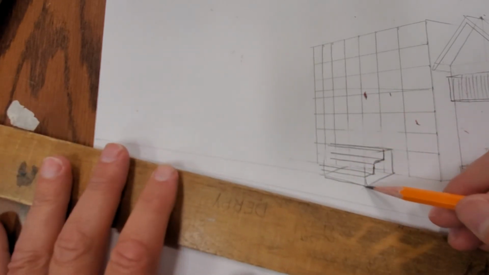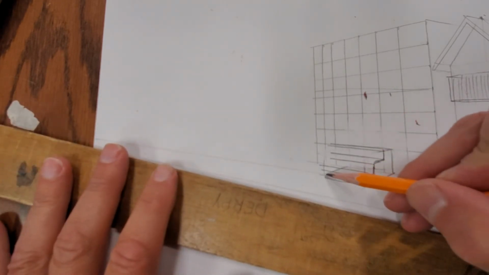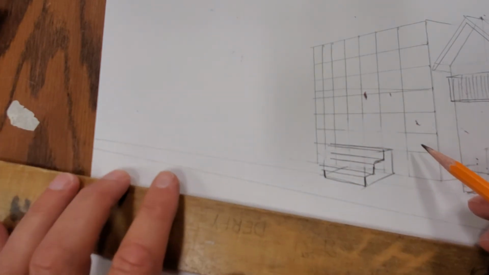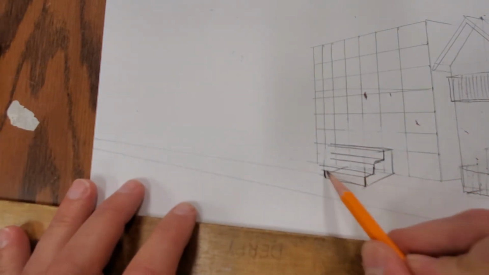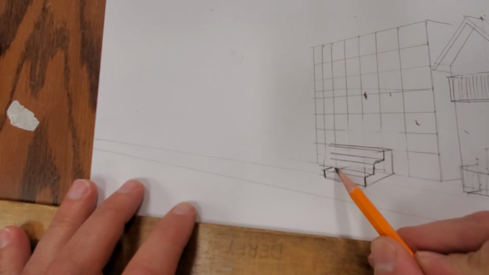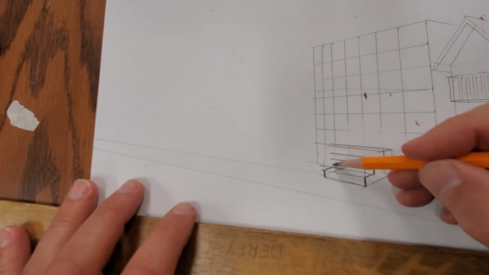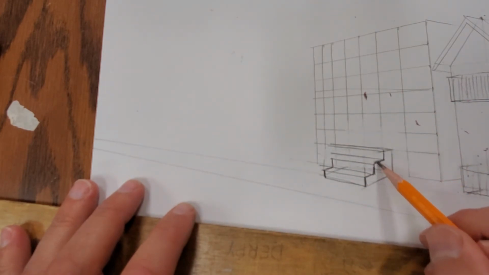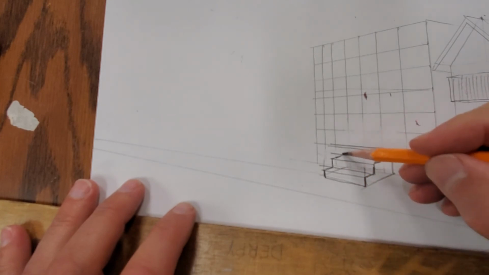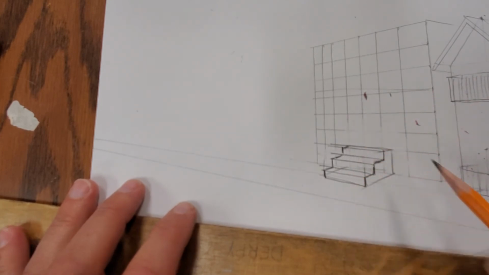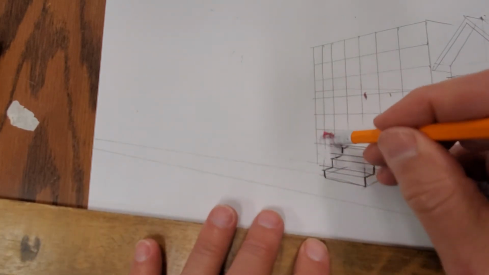Now all I got to do is follow the step. If this is straight up, that's straight up. If this is going back on an angle, it's going back on an angle till it hits that line. Then it goes straight up again, straight up. Then it goes back on an angle, straight up, back on an angle. Now I've got my stairs.